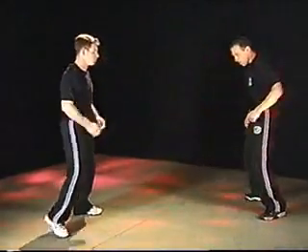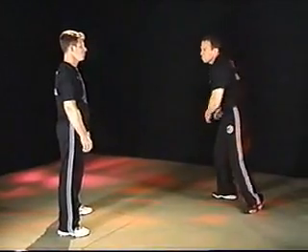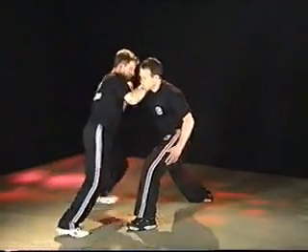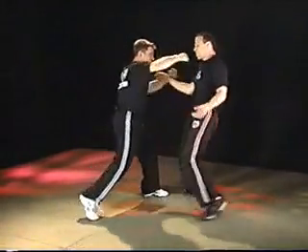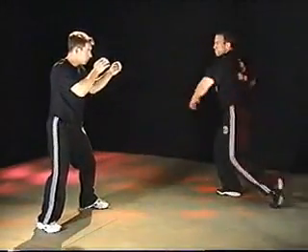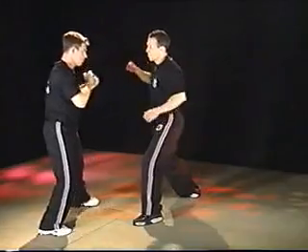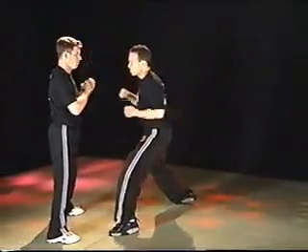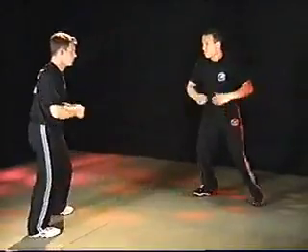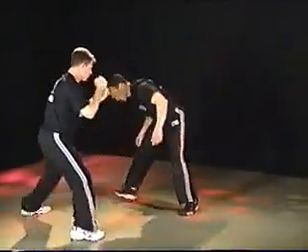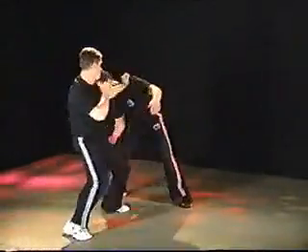From a basic exercise, we're developing the tools you need to make the fight. Step in. No punches here.